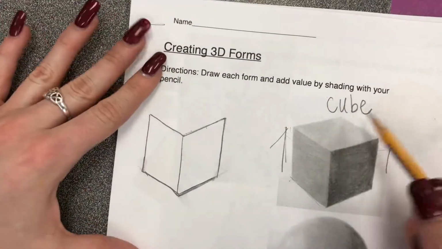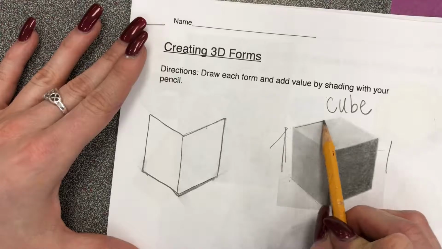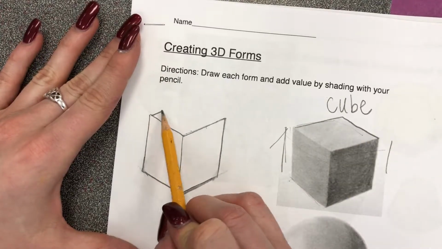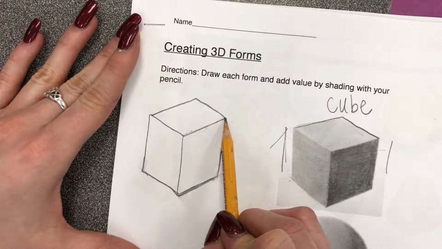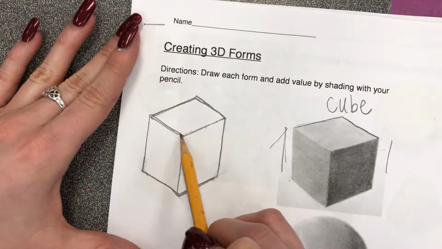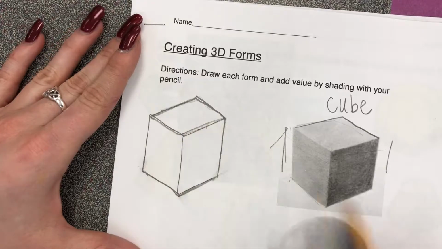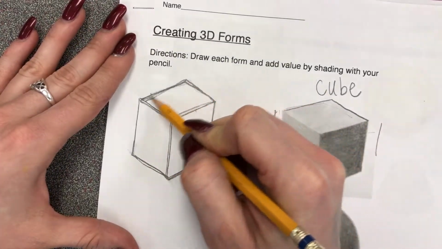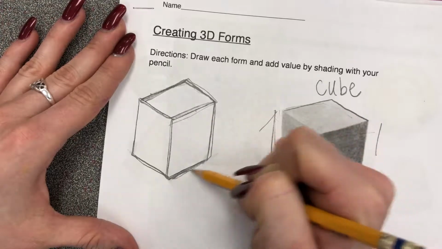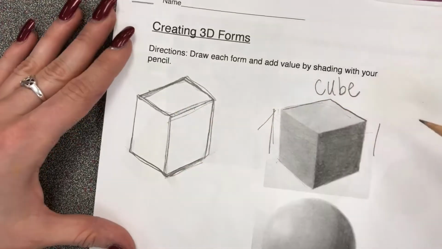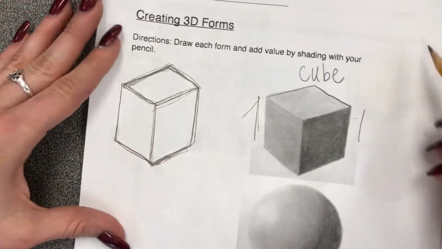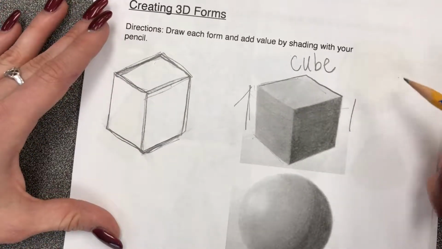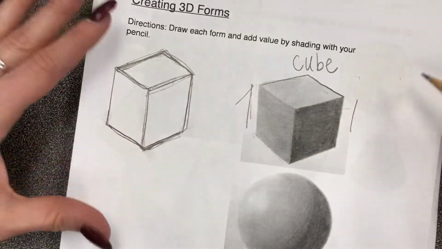Okay, now on the top, we notice that the cube goes up and then comes down at two angled lines. So I'm just going to go up and then come straight down. So the top should look kind of like a diamond. Okay, so that's one way to draw our cube. The cube is probably the trickiest one, so if you got it, that's great. If you didn't, we'll keep practicing as we go along. There's another angle we can draw a cube at, and it's just a different side view of the cube.